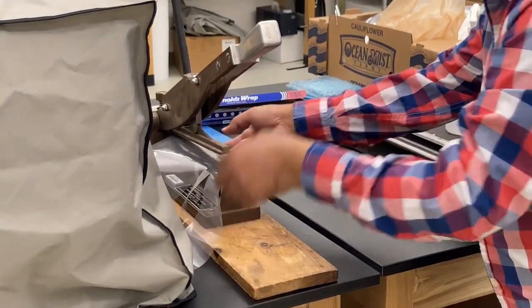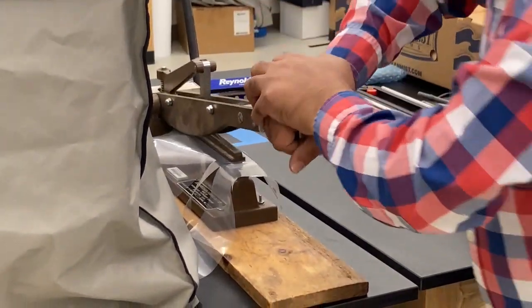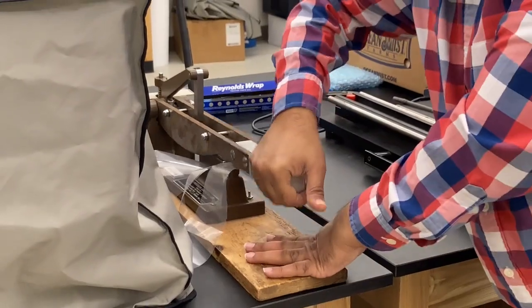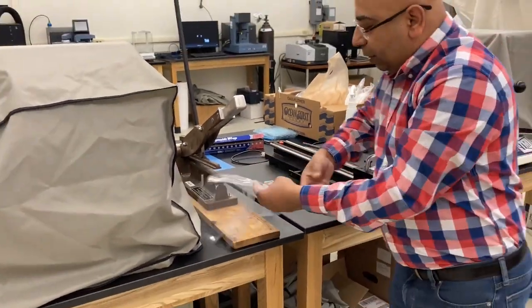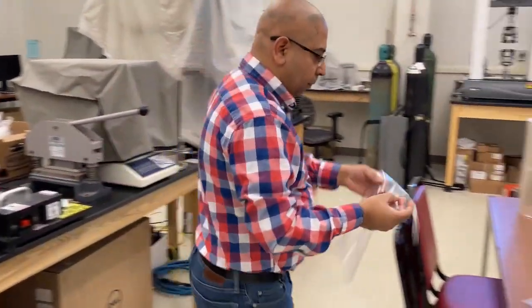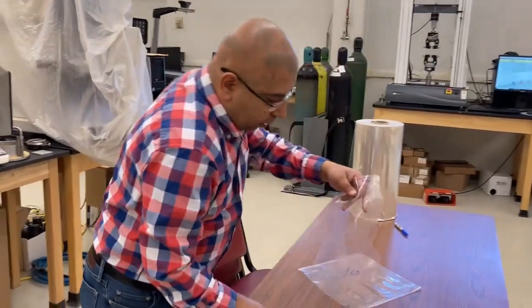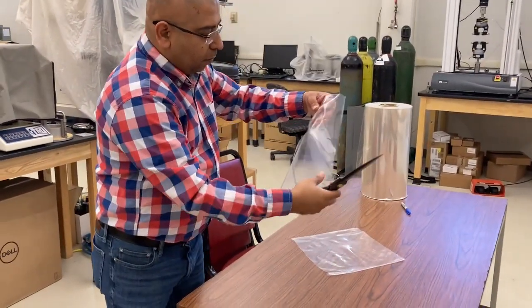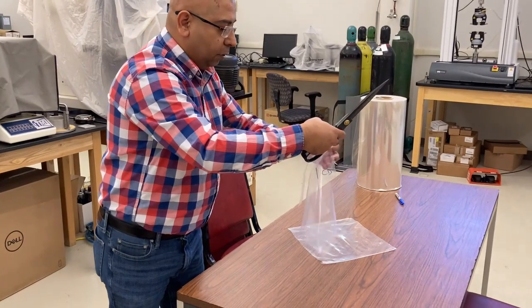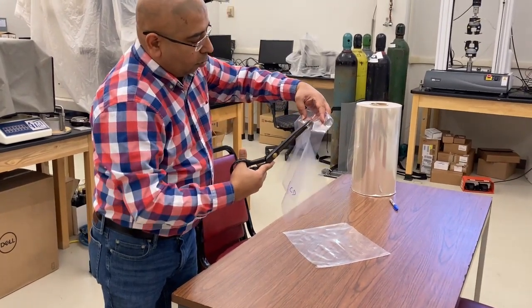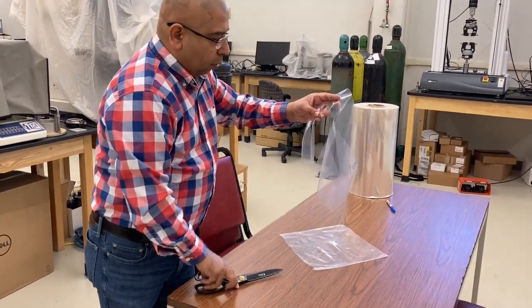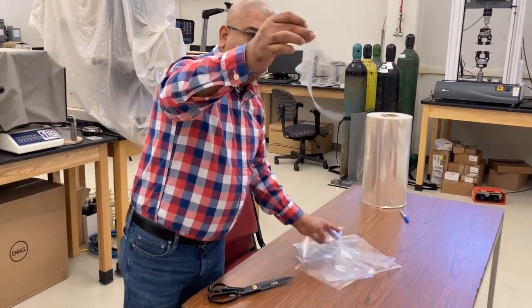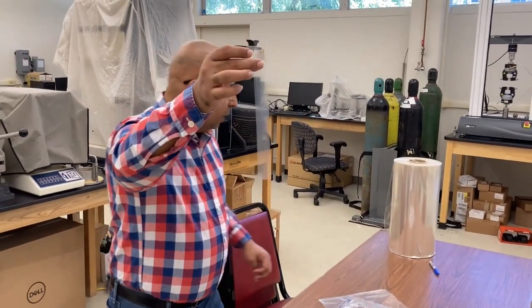So I am inserting the sample again in the other direction and I'm cutting the sample. Now with the help of scissors right here, I'll cut and mark my machine and cross direction samples. This is my 1-inch wide sample in the machine direction.